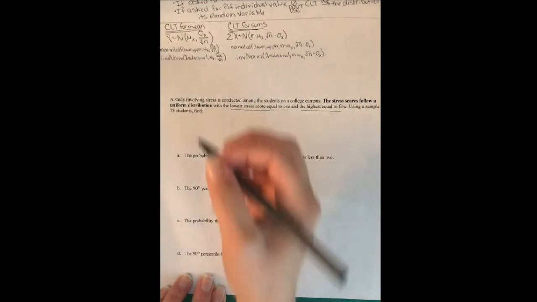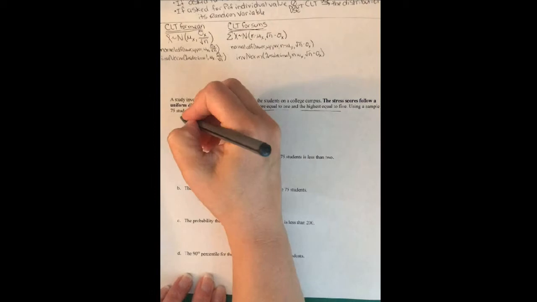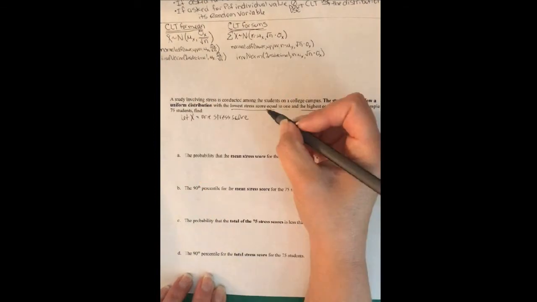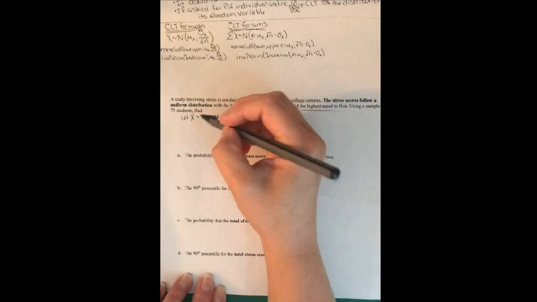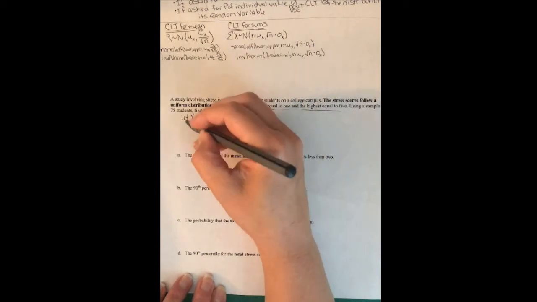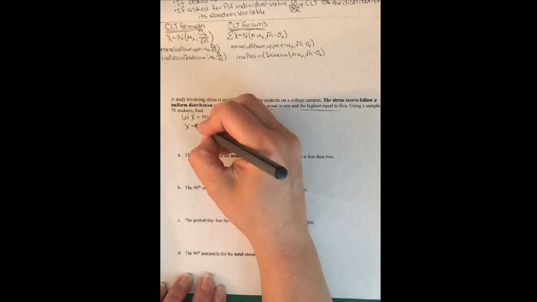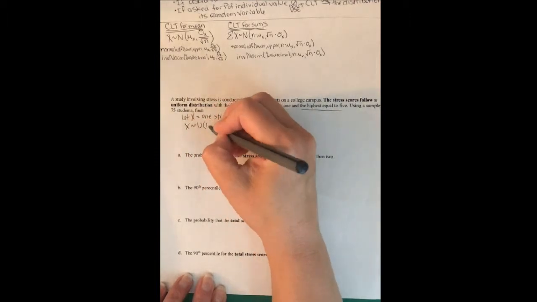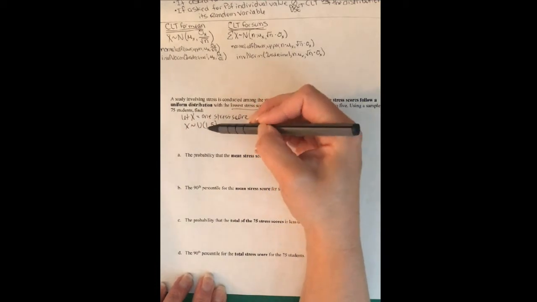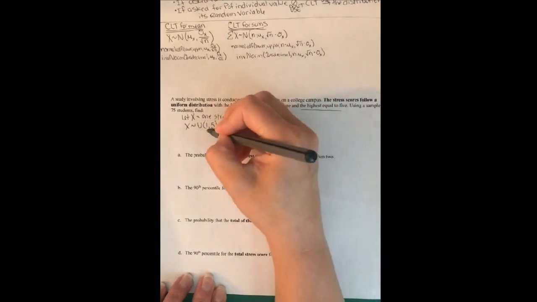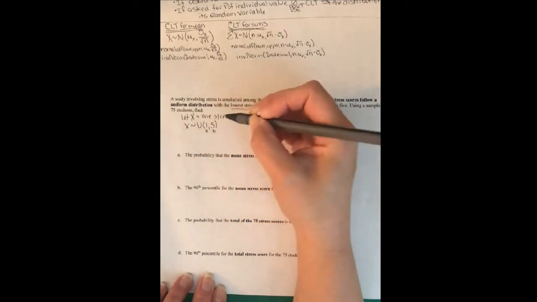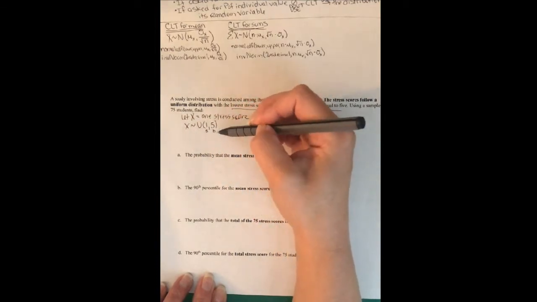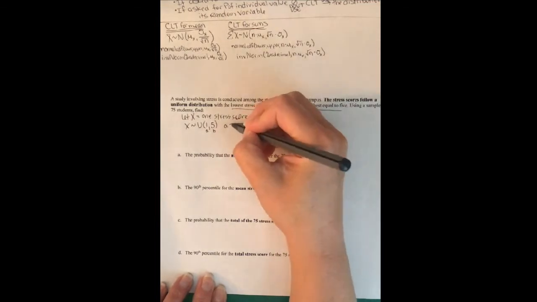So the first thing I want to do is write out all the information that I know. We are going to let x equal 1 stress score. We know that we have a uniform distribution. So the random variable follows a uniform distribution of 1, 5. Recall that in the uniform distribution, this 1 is our A value, B is our 5, A is the lower value, and B is the upper value. So then we will rewrite A equals 1 and B equals 5.